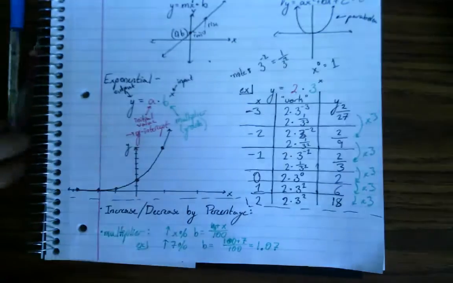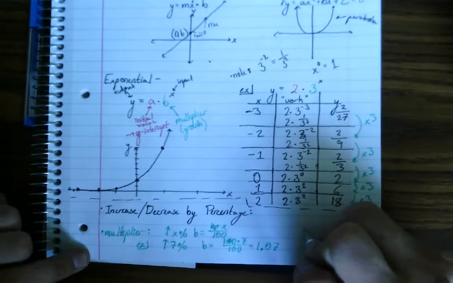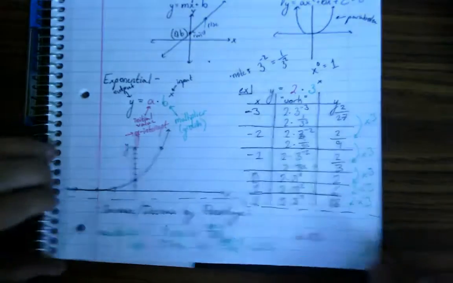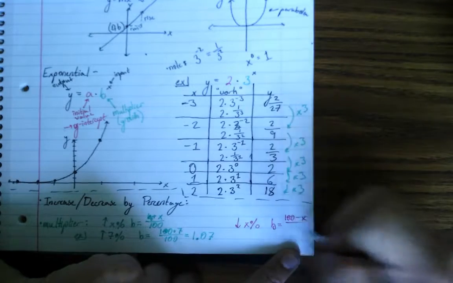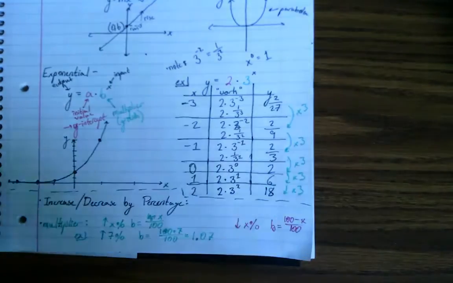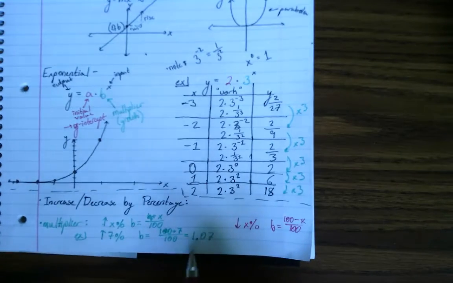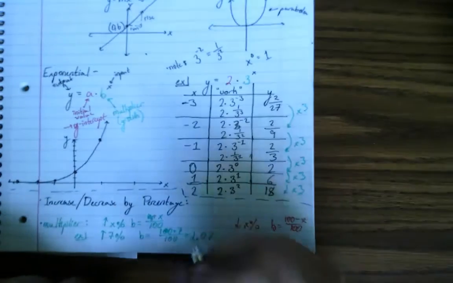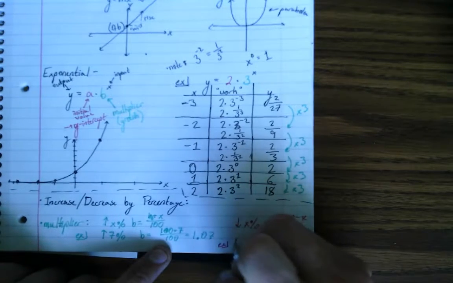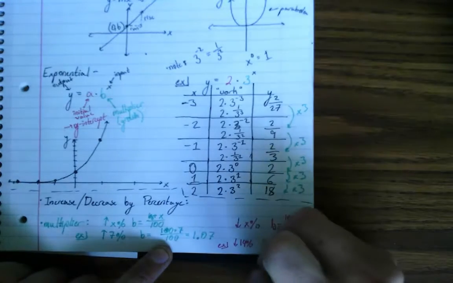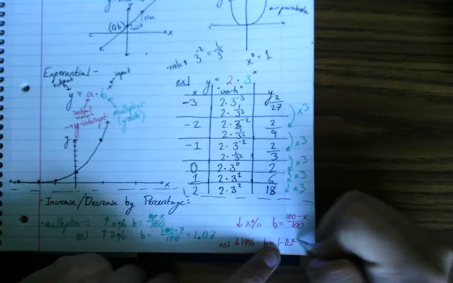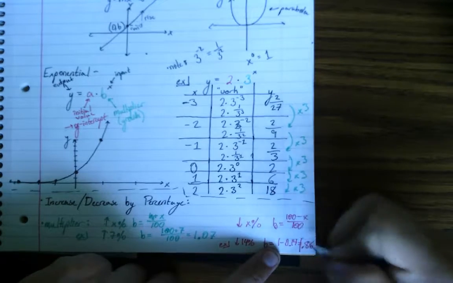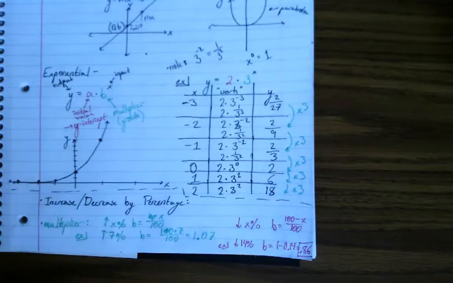On the flip side, if we're going down, then it's going to be 100 minus x. So down x% is just going to be b equal to 100 minus that percentage over 100. So you're basically showing this change in percentage as a value that's around 1. So for example, if we went down like 14%, our b would be equal to 1 minus 0.14 or 0.86. Okay? So that'll be helpful for any percentage-related questions you guys come across.